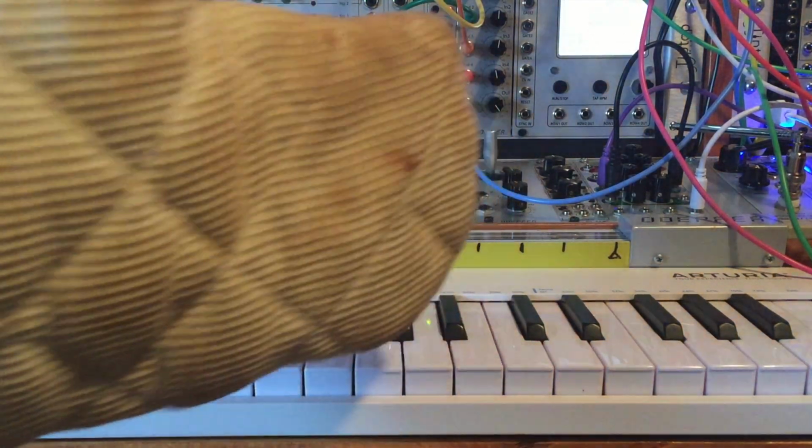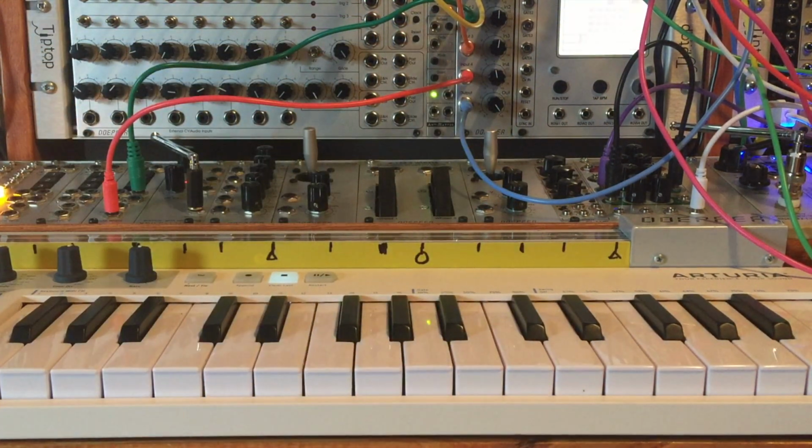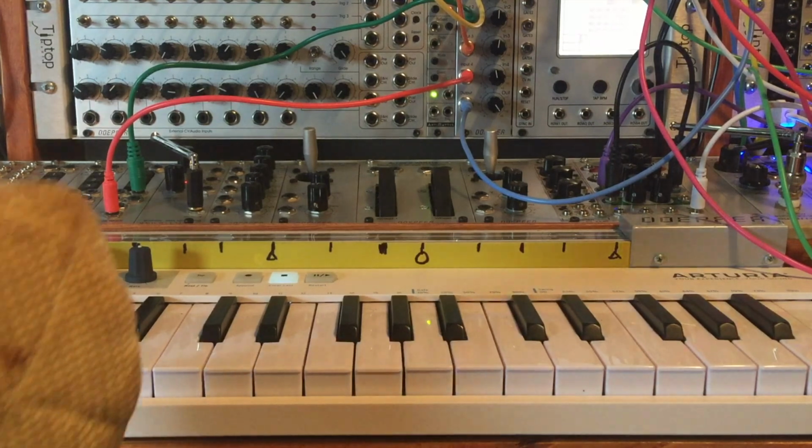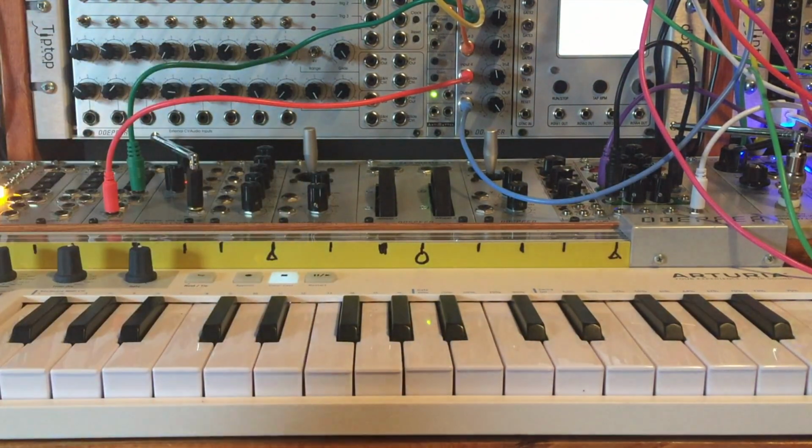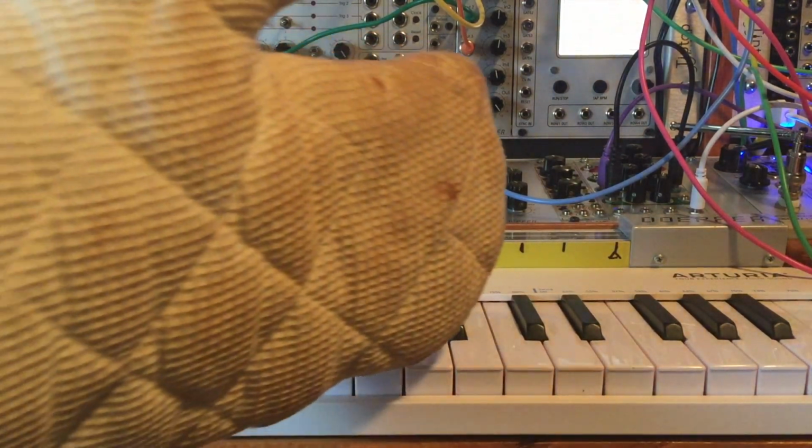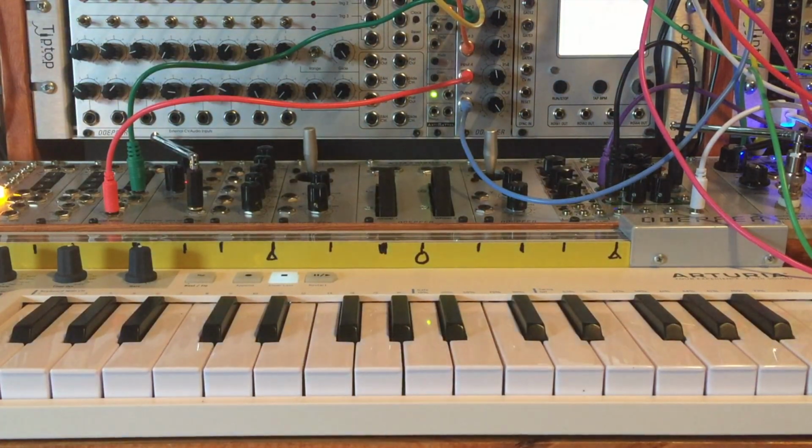I'm using a CV keyboard to control the frequency of the low-pass filter. This lets me go back to any key that I like and get the same output from the quantizer. The result of this patch gives me a semi-random sequencer that can always be changed up, but I can always return back to the previous sequences.